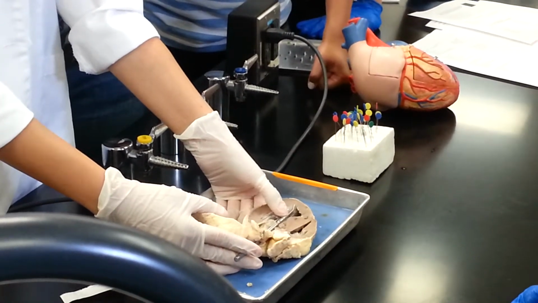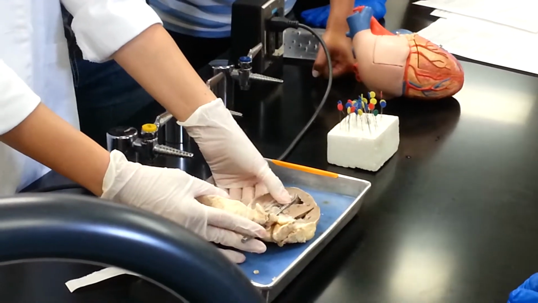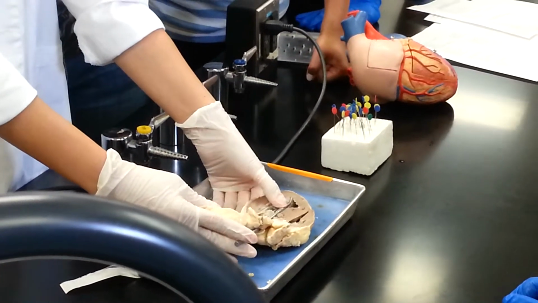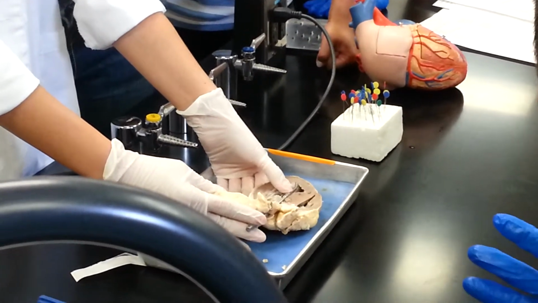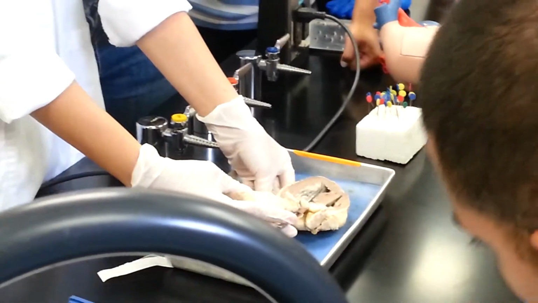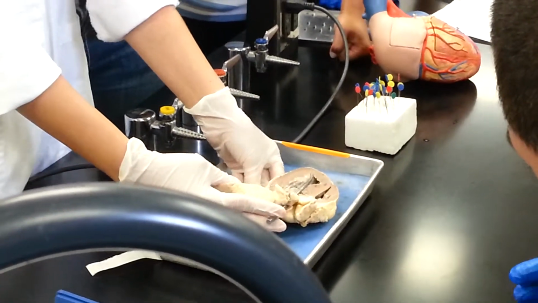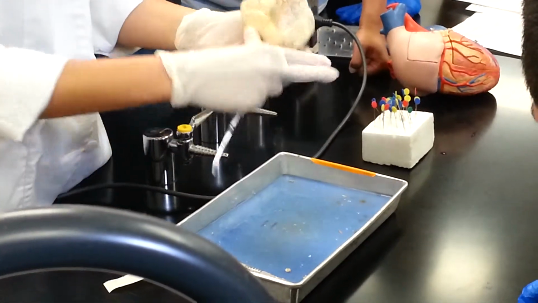The aorta. And it's going through what valve? Aortic semilunar valve. Okay, and at this point, is it oxygenated or deoxygenated? Oxygenated. Good.